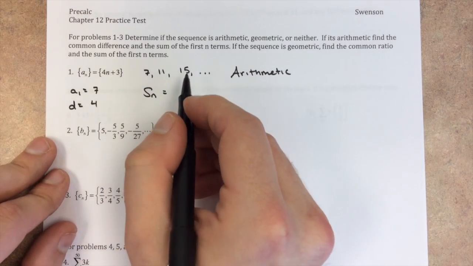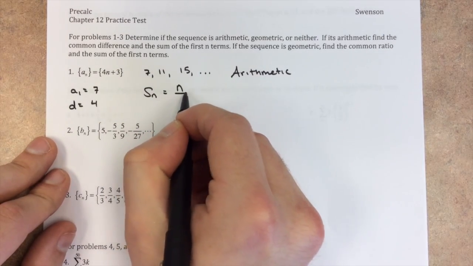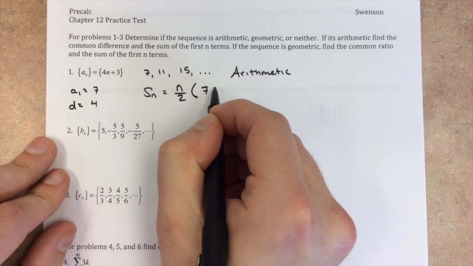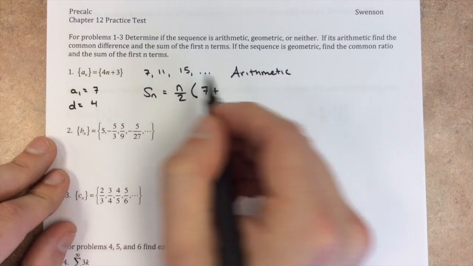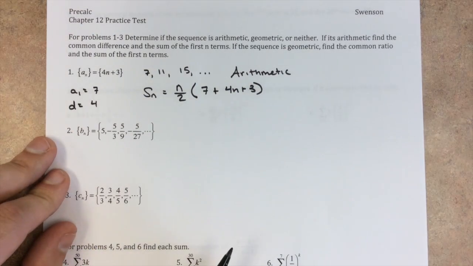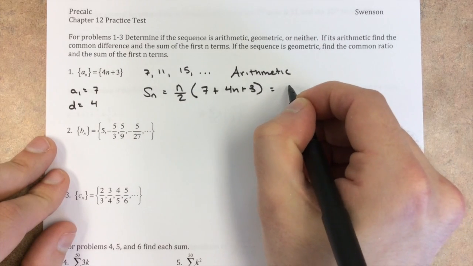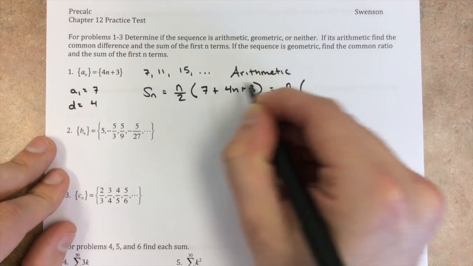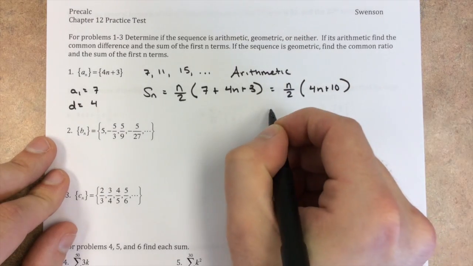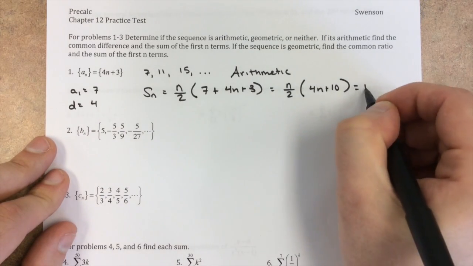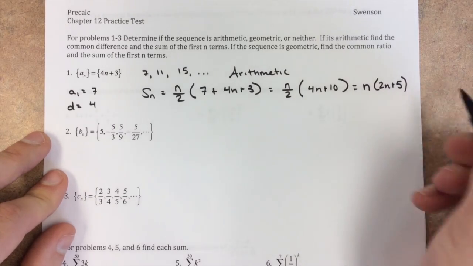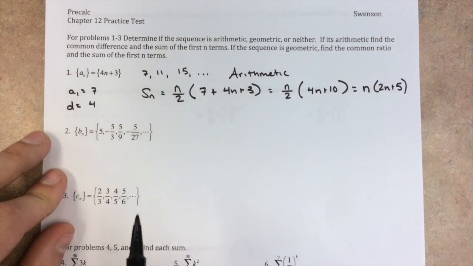So the sum of the first n terms for an arithmetic sequence is n over 2 times a sub 1, which is 7, plus a sub n, which is 4n plus 3. So if I do a little adding, I get n over 2 times 7 plus 3 is 10, so 4n plus 10, or, just to simplify it one more time, divide both those by 2, you get 2n plus 5. So that's the first one.